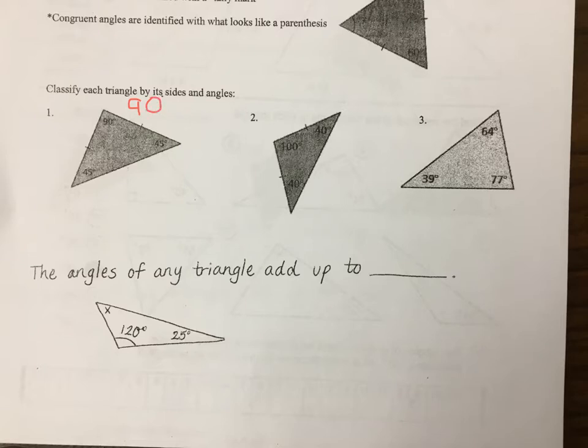Remember, you're going to sometimes just see a little box there instead, which also means 90 degrees. We also see that we have 45 degrees in the other two corners. So automatically we know that this is going to be a right triangle.